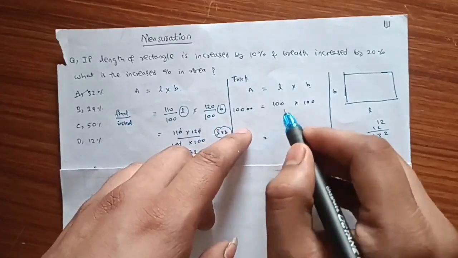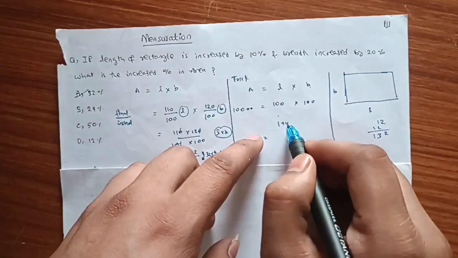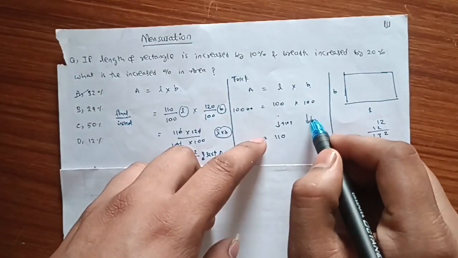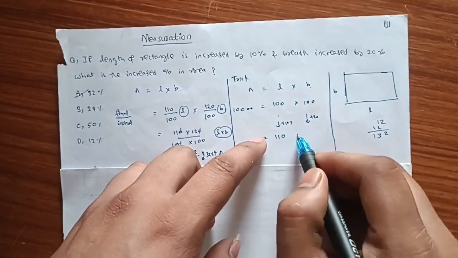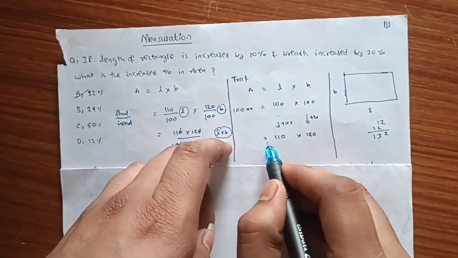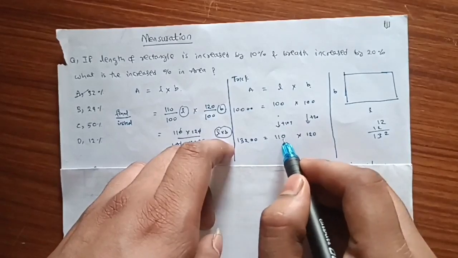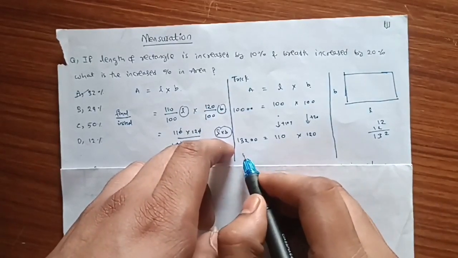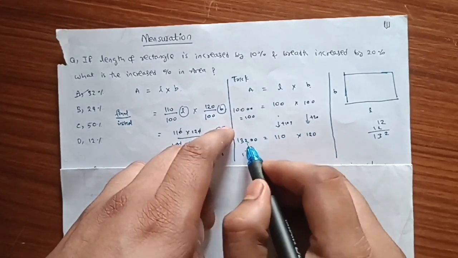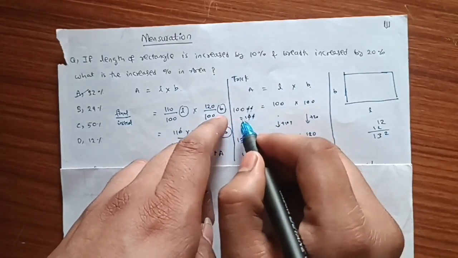Again, the length is increased by 10%, so it becomes 110%, and the breadth is increased by 20%, so it becomes 120% in the second condition, which equals 132 with two zeros. Now if 10,000 equals 100%, then we need to find it for 132, cancelling out the two zeros here and two zeros here.